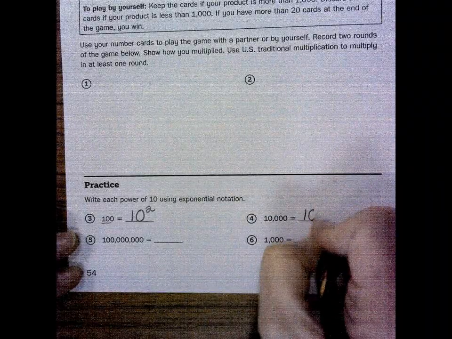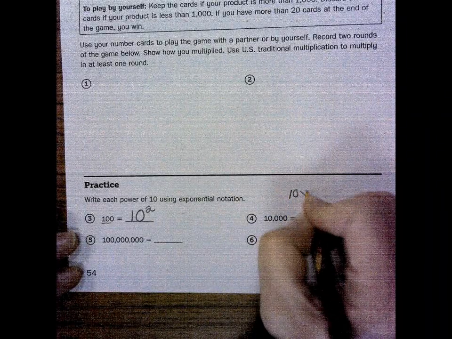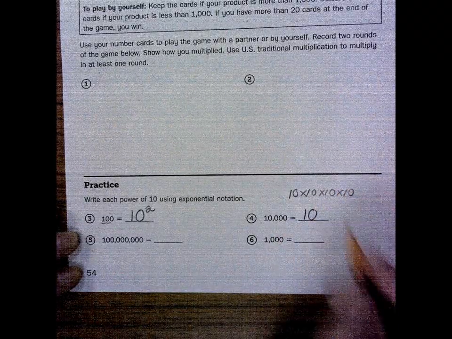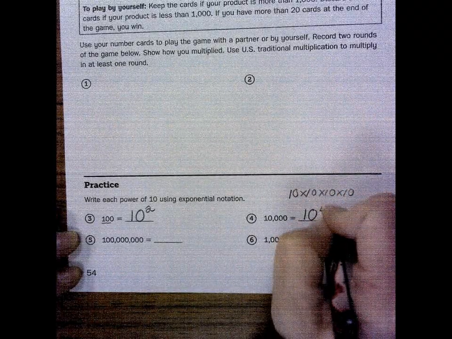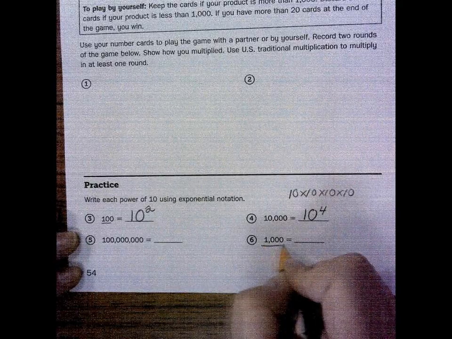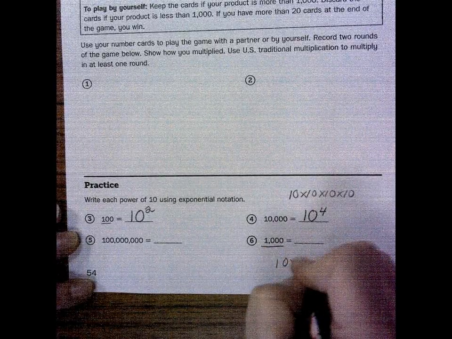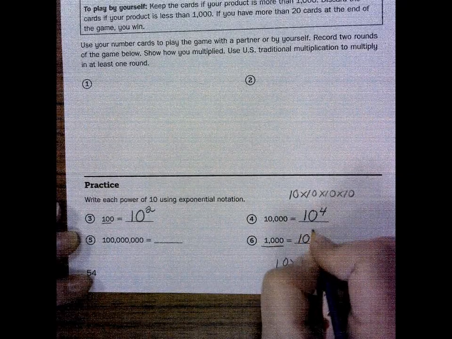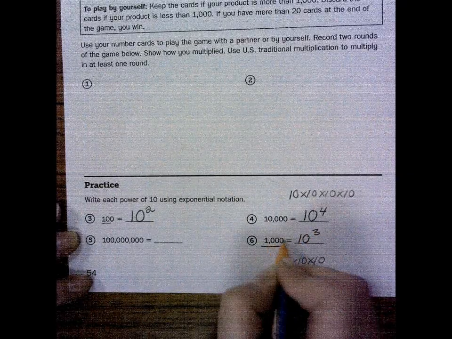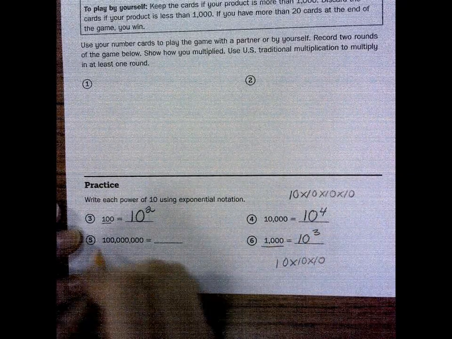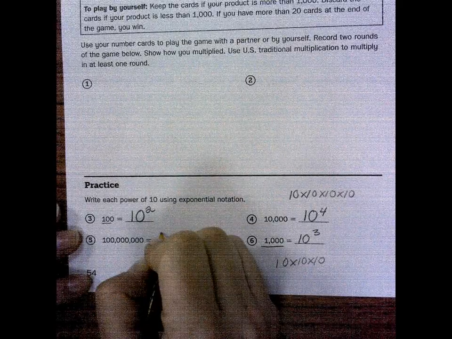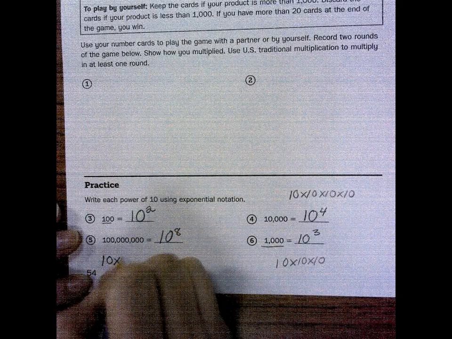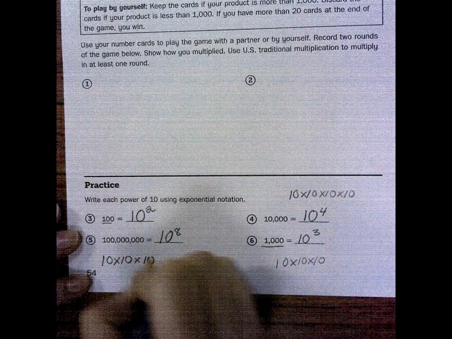10,000 is 10 times 10 times 10 times 10, which is 10 to the power of 4. I'm going to come down here to 1,000, which is 10 times 10 times 10, which is 10 to the power of 3. 1, 2, 3 zeros, 10 to the power of 3. Now here is 100 million, and 100 million is 10 to the power of 8. I would multiply 10 8 times to get 100 million.